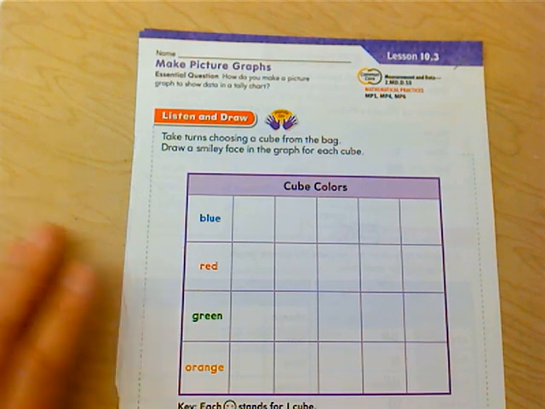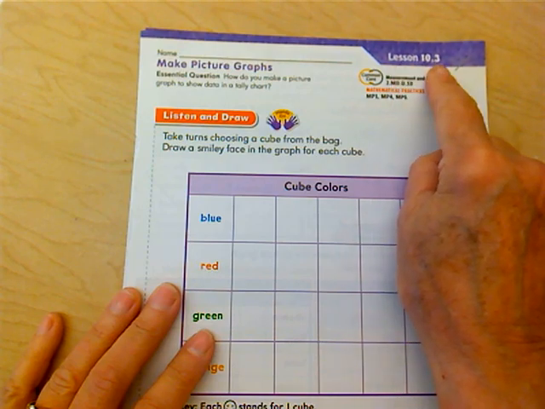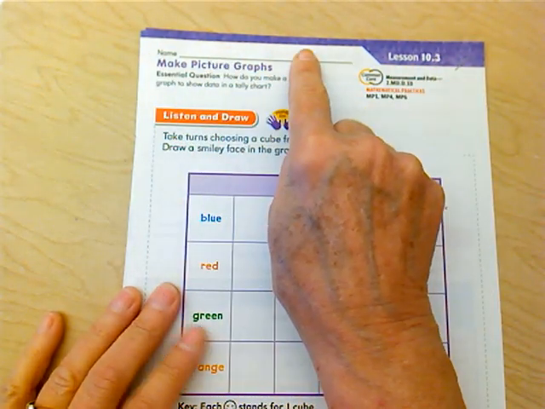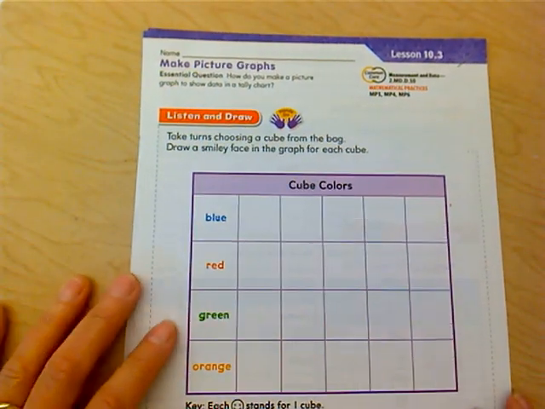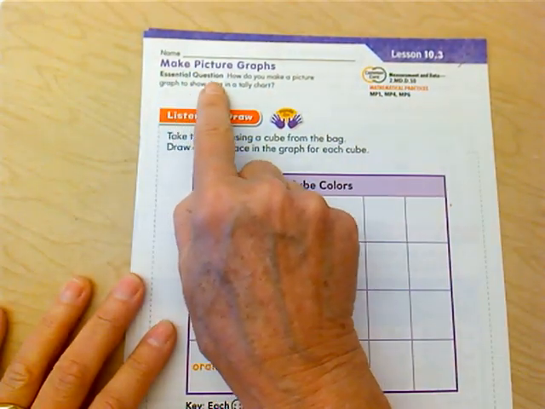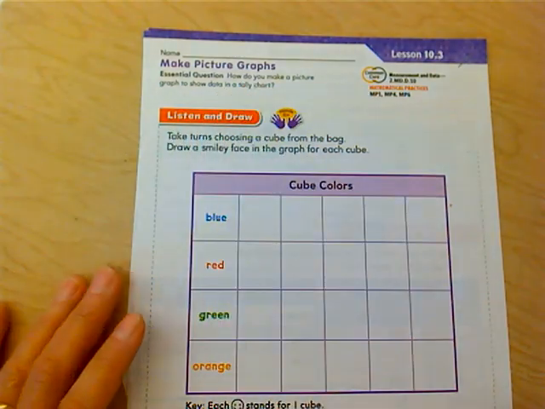Hello, let's get ready to start lesson 10, day 3. Make sure you get your name on your paper, and we're going to be working with picture graphs today. So, how do you make a picture graph to show the data in a tally chart?